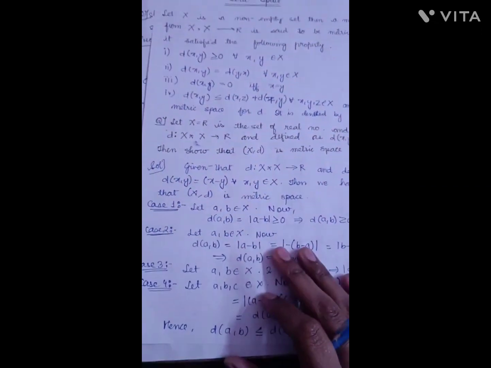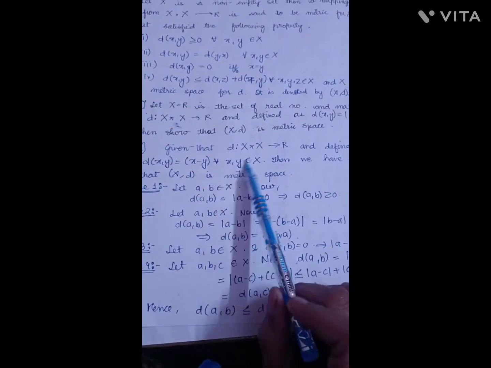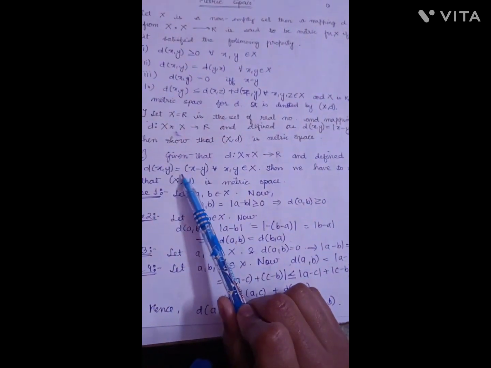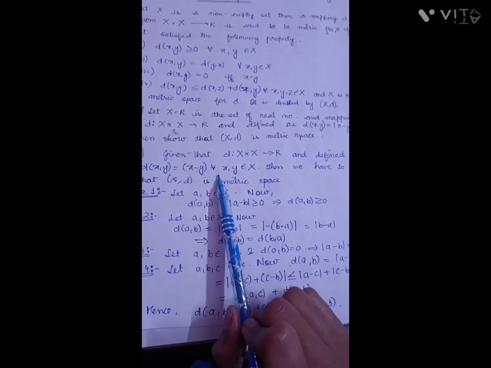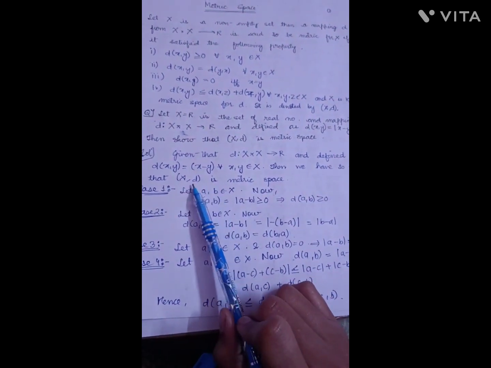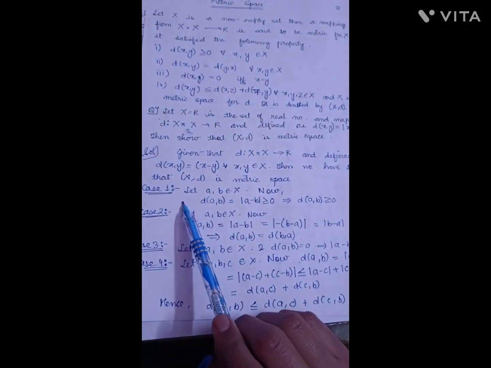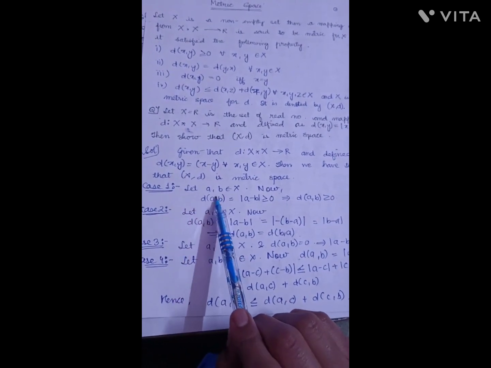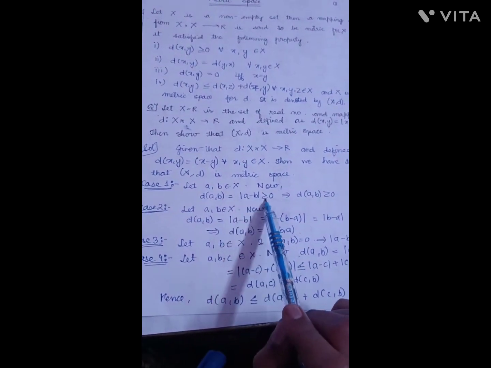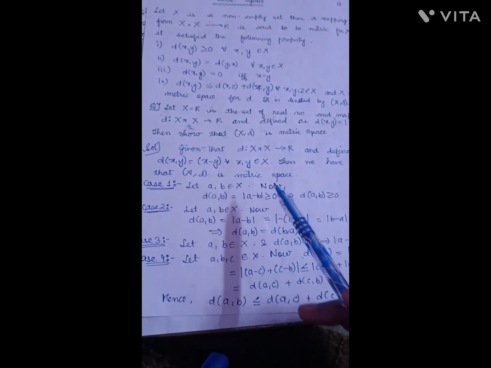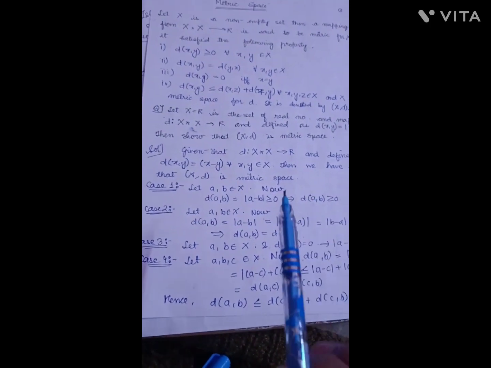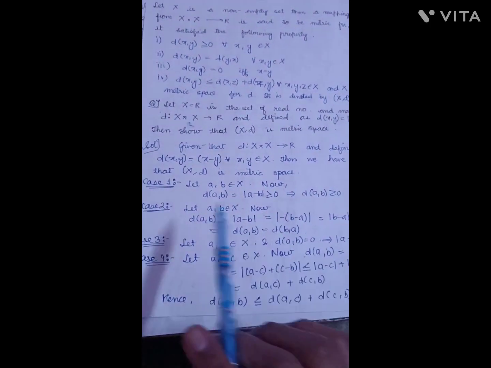So now the given solution for the question: given that this is the mapping defined as d(x,y) = |x − y|, where x, y belong to R, we have to show that (X, d) is a metric space. So let's take the first case. a, b belong to X, and now d(a,b) will be equal to |a − b|, which is always greater than 0. In any case it is always positive, so d(a,b) is always positive.